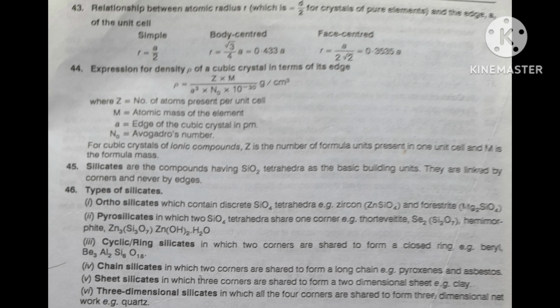Si6O18 is telling about the silicate. Si and O always represent silicate. Their number of atoms may differ, but they are representing silicate. Then here Be3Al2Si6O18 is actually beryl.